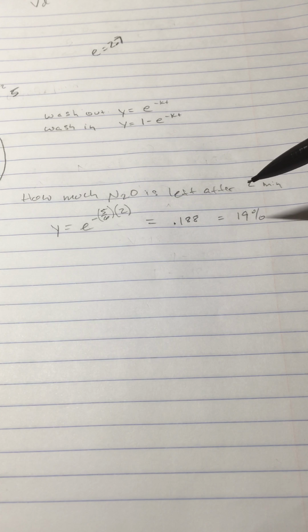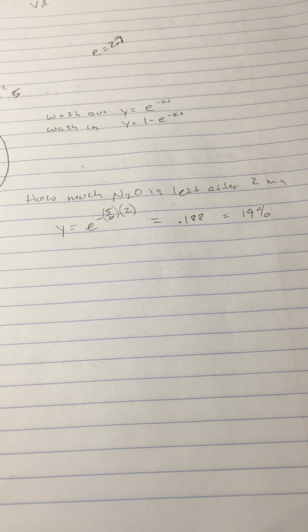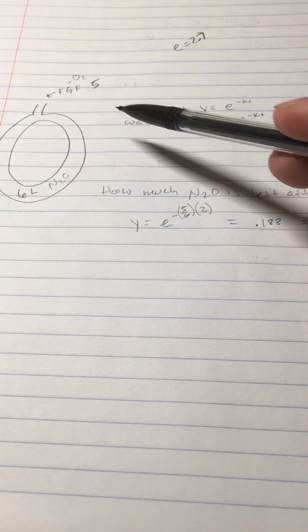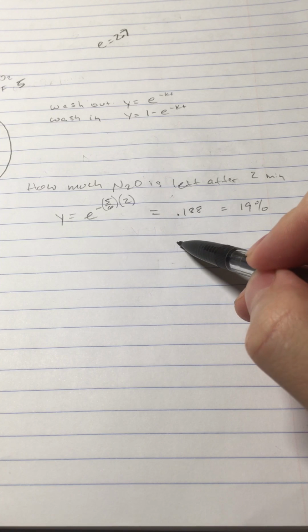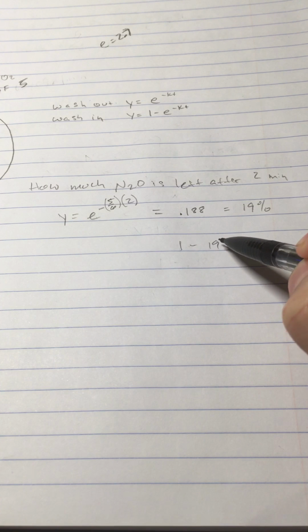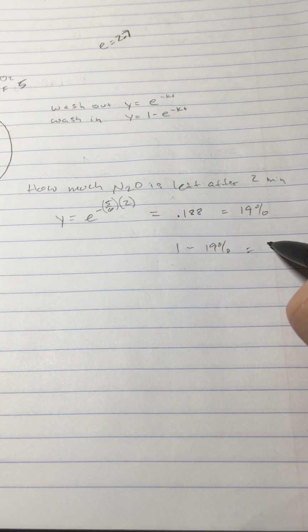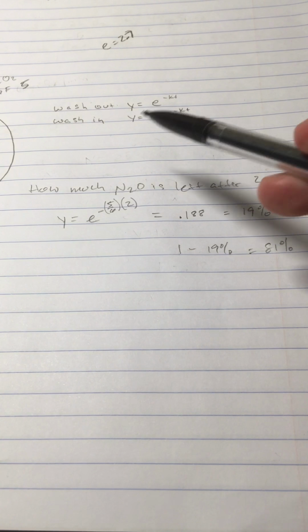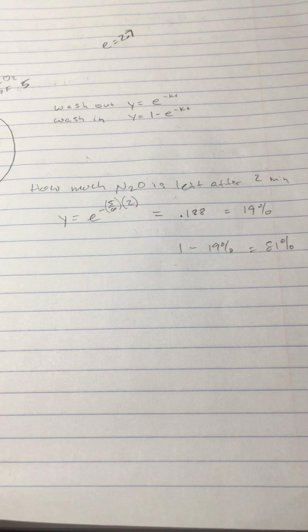And we discovered through our makeshift scenario here that there was 19% left of nitrous oxide after 2 minutes, right? So the wash-in, like we said, was concerned about oxygen, is simply 1 minus 19%, whatever, 0.188. So it's essentially 81%. Just wanted to do a washout equation first, just to show you that they're essentially, as you can tell from the equation, very similar. They're two sides of the same coin.